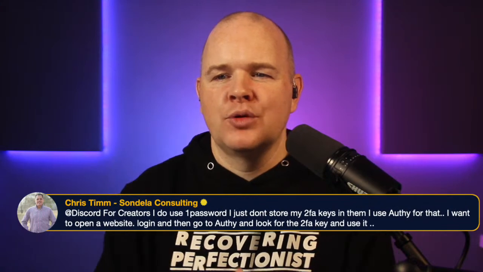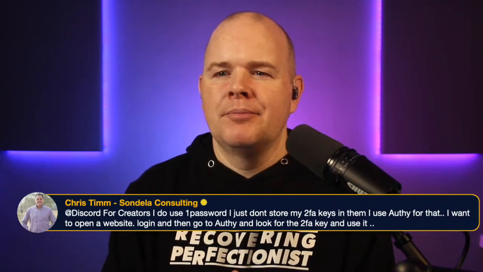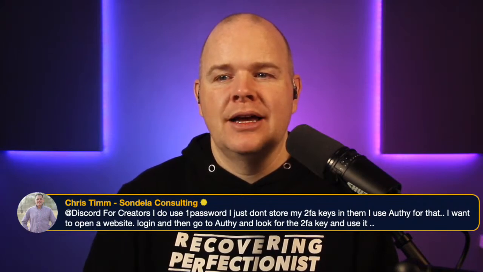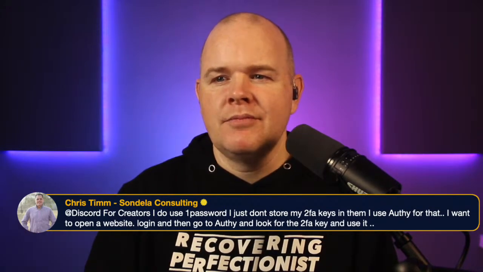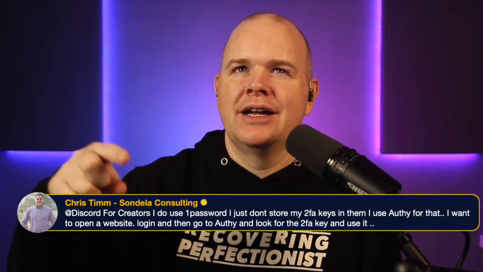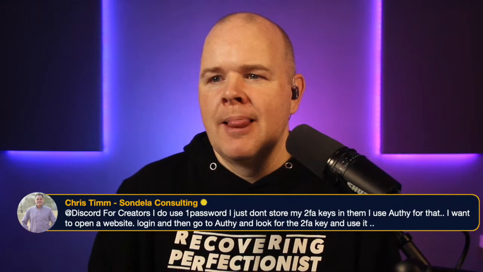Yeah, that one about 2-factor authentication. So that one there, Chris, about opening a website, logging in, and then going to Authy and looking for the 2-factor authentication key. If you're using Authy on the desktop, we could do that with Keyboard Maestro. I'll perhaps talk with you offline about that, or do a little thing about that in the Discord, because yeah, you can do that. I've got whole sequences of stuff that is similar to that, where you're on a website and it's got to go from one to another, do a series of steps, and then put in details and so on.